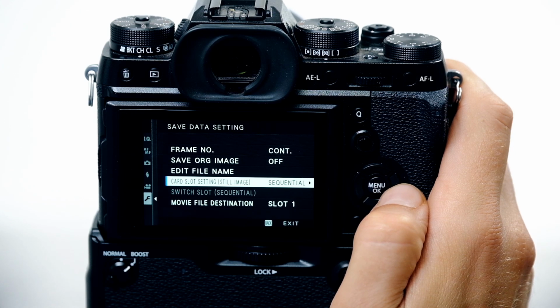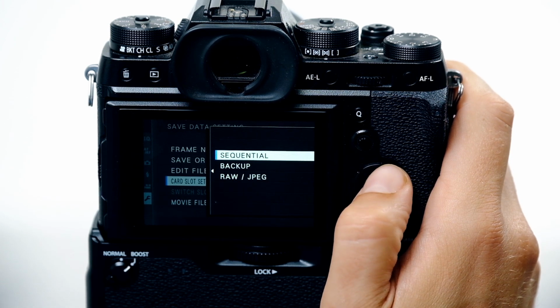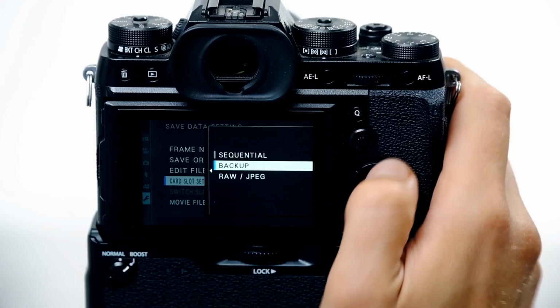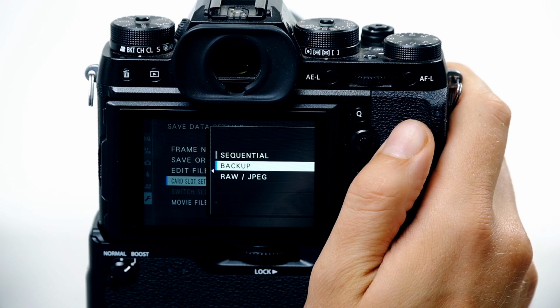In the following setting, you'll be able to allocate your primary and secondary memory card functions. Sequential will mean that one memory card gets shot full and then starts moving on to the next memory card. In this option, you will have the most shots available amongst 2 memory cards. With a backup option, it will make an identical replica from one memory card to the next. This will halve the amount of images that you can take with 2 cards, but it will mean that you will have a backup of your primary card at all times.